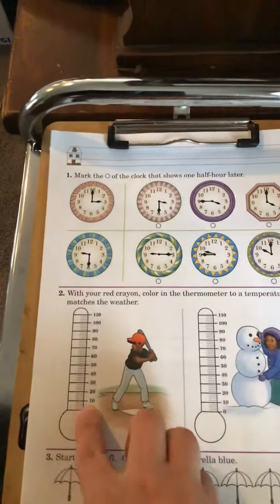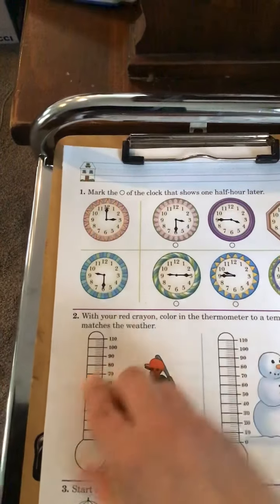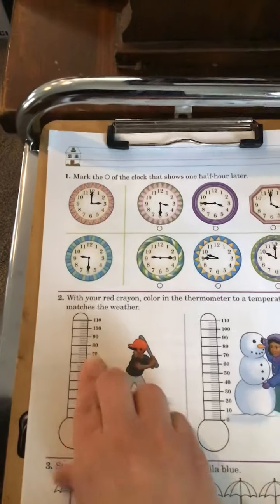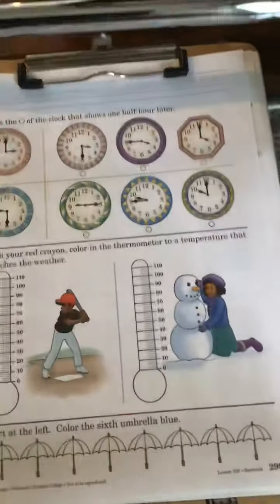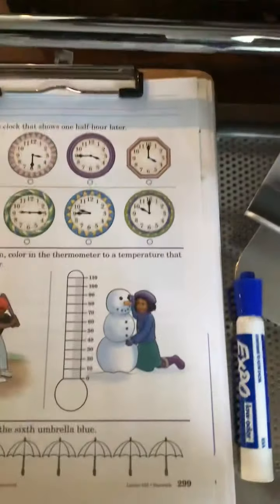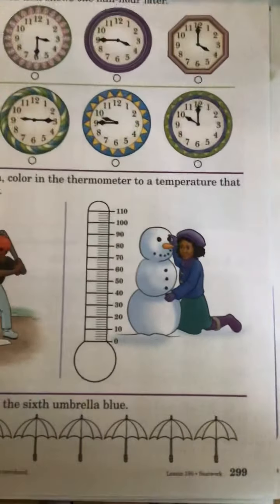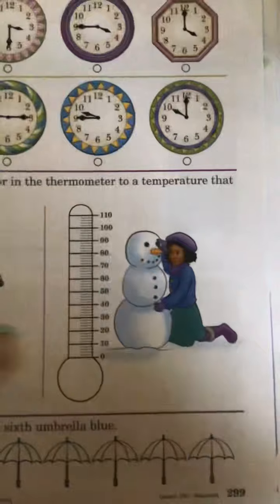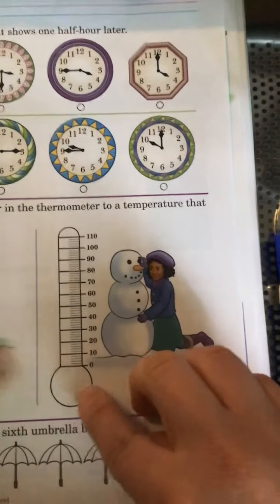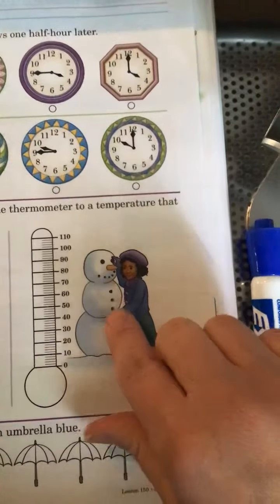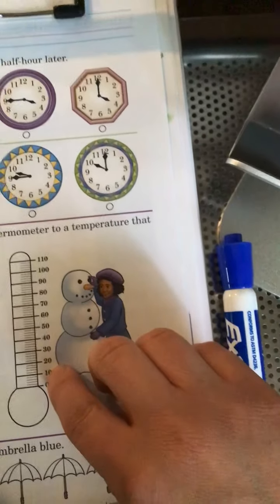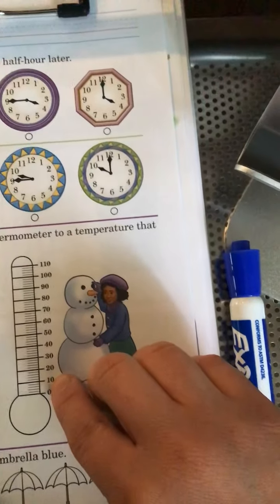So I would color in all the red and color up to the 70. Now winter, that's another range, but it's going to be a colder range. So I would say you would color in probably enough for it to snow, should be down to the 10s or 20s even.